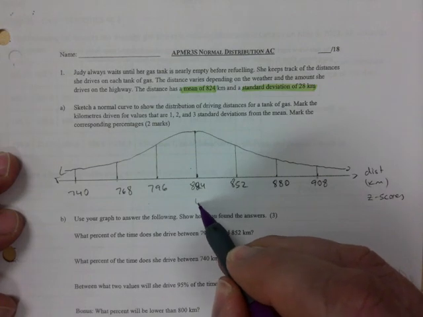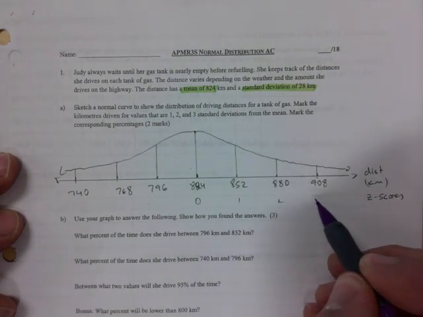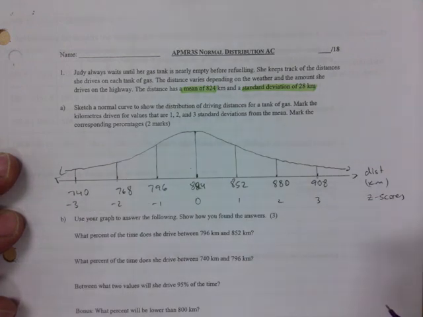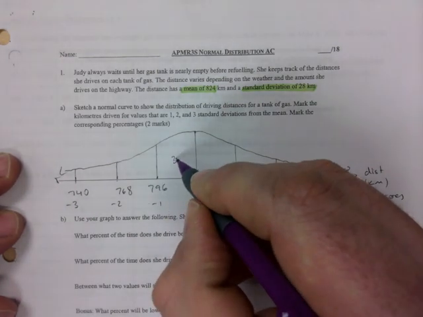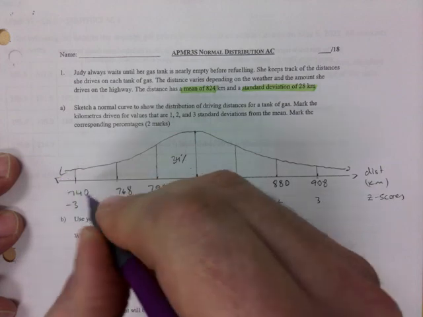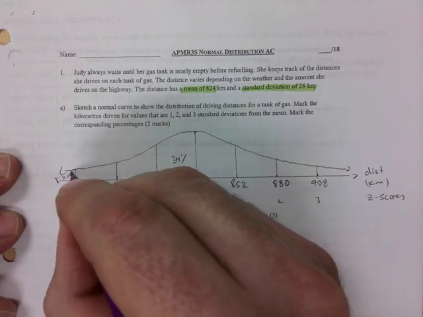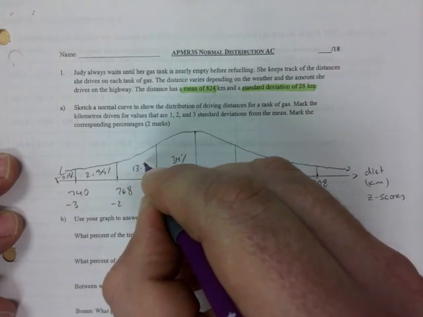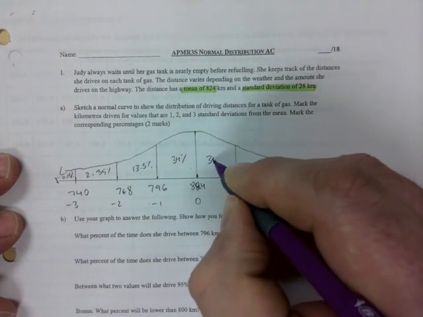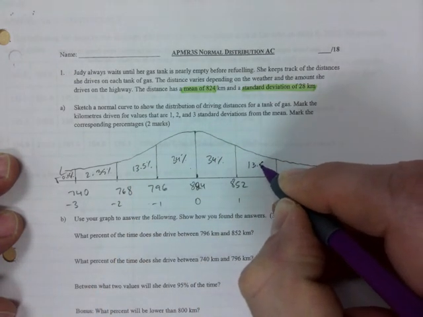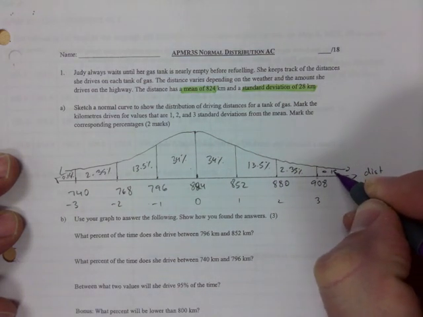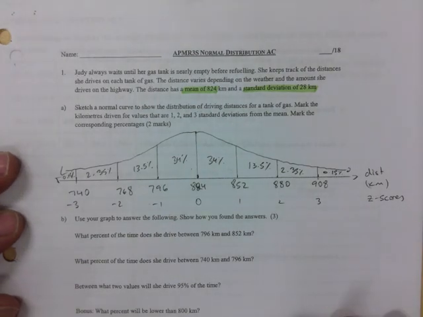Okay, so we know that this would be 0, 1, 2, 3, -1, -2, -3. There we go. Put the percentages in there. Right, so we start with 0.15%, 2.35, and so on and so forth. There you go. That's our curve.